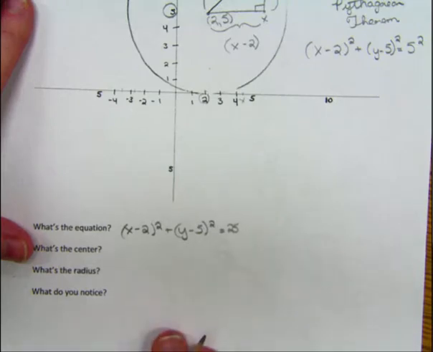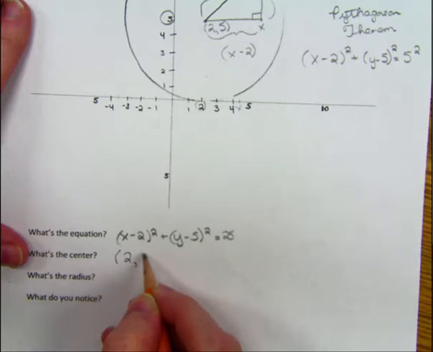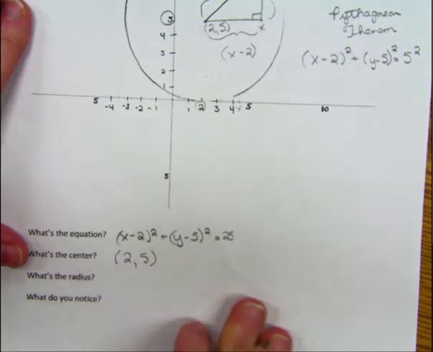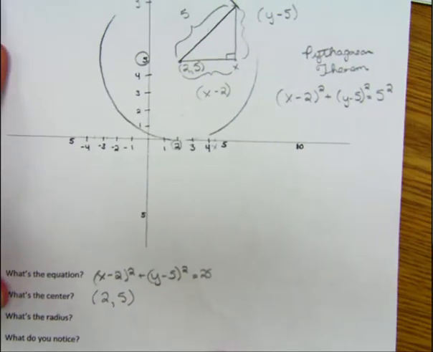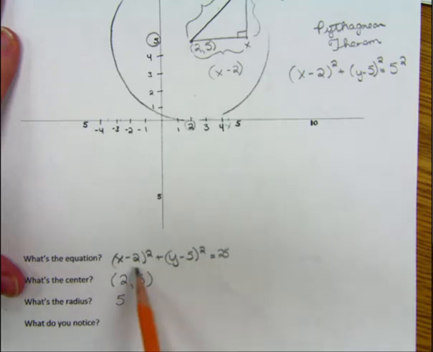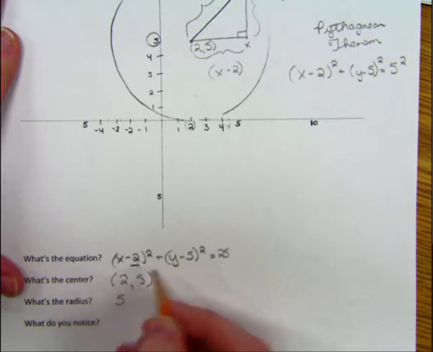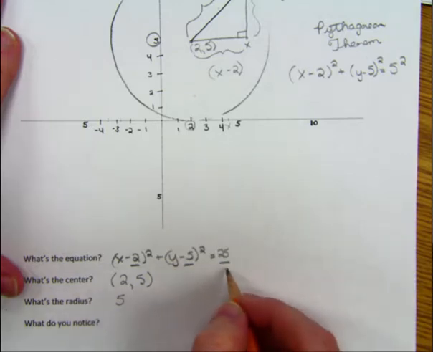Okay, now what did we say the center of the circle was? We said the center of the circle was 2, 5. And the radius of the circle is 5. So here's what I want you to see. This equation that we derived has both points. It has the 2 and the 5, the x-coordinate and the y-coordinate of the center, and the radius squared.